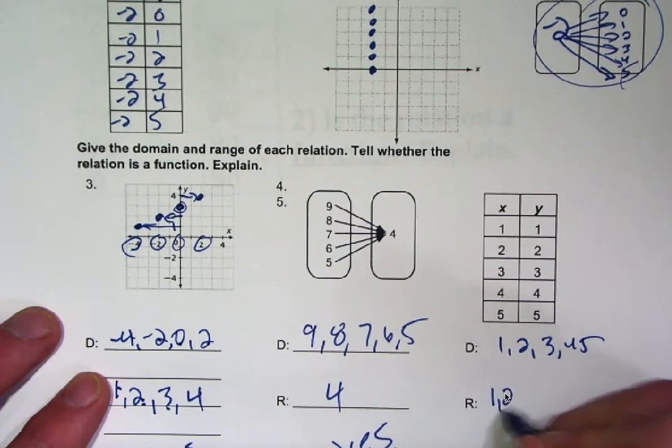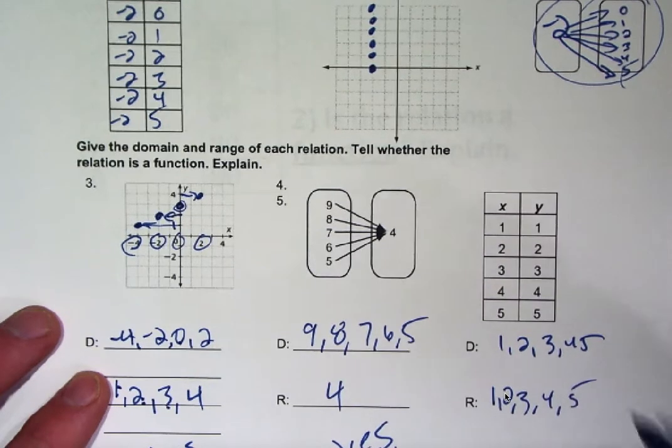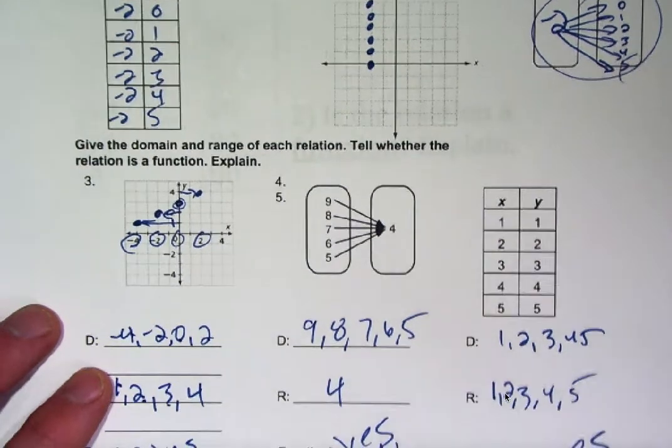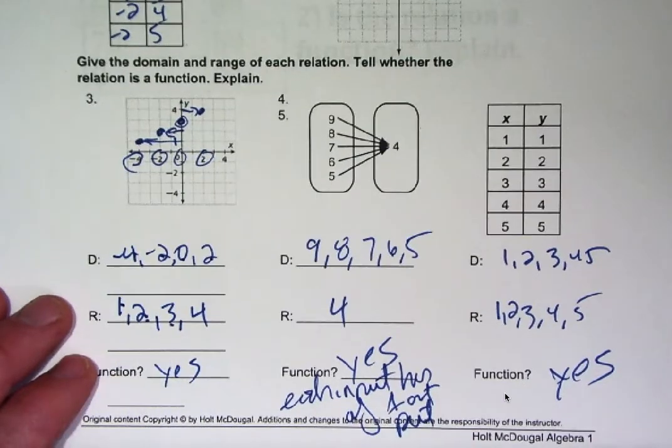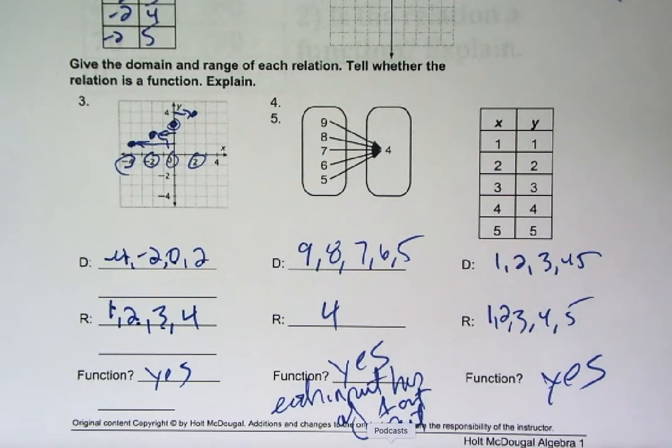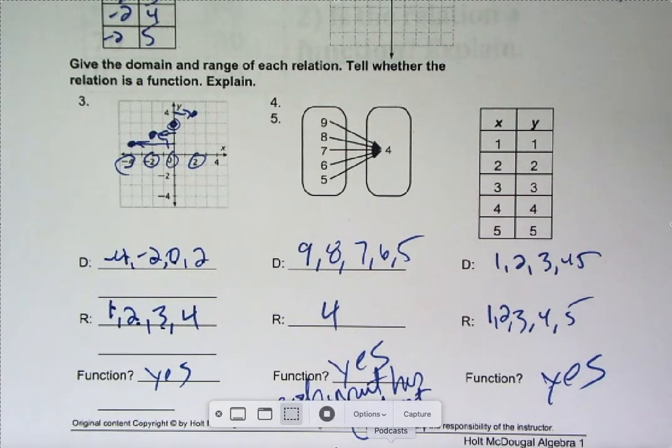Same here, 1, 2, 3, 4, 5. And yes, this is a function, for all the same reasons these were. Each input only has one output. I hope that helps.